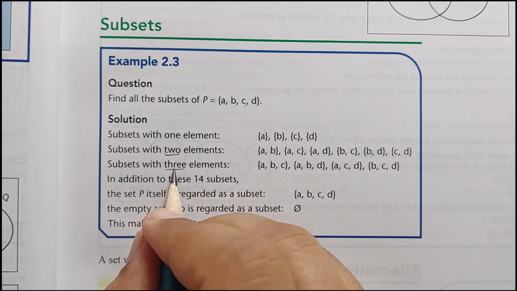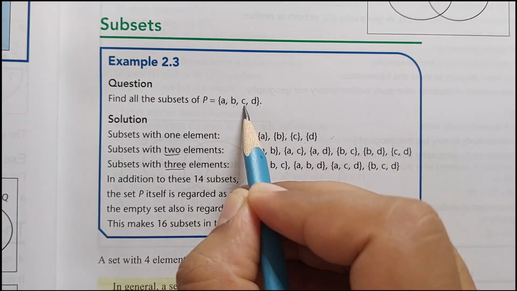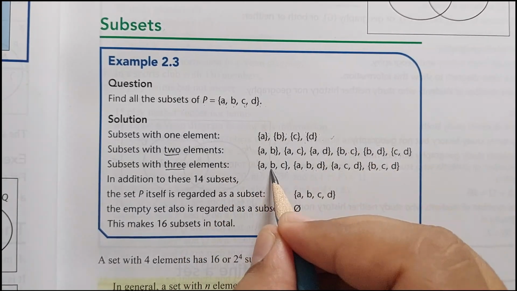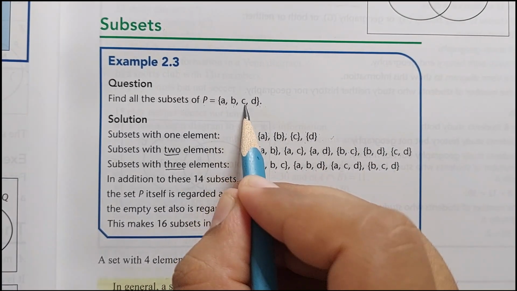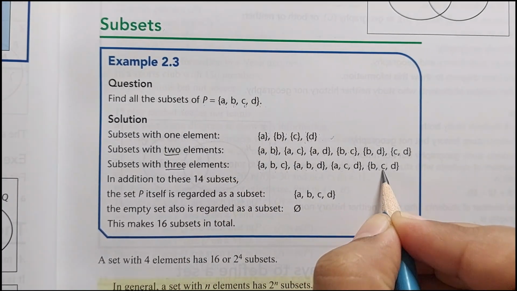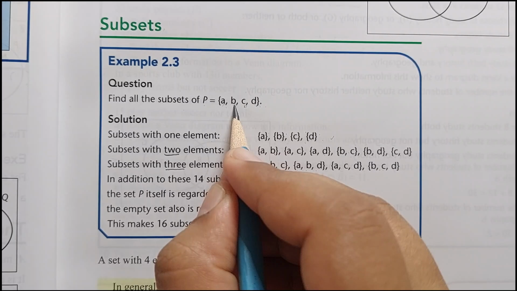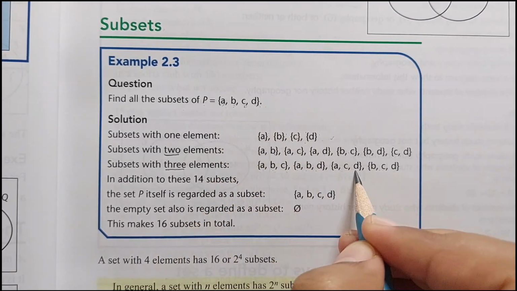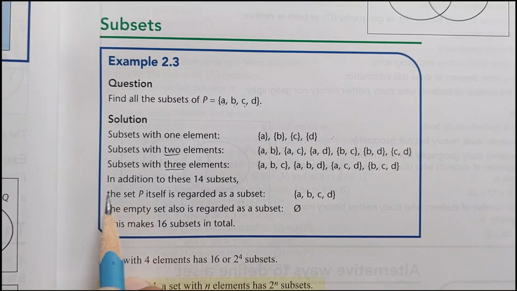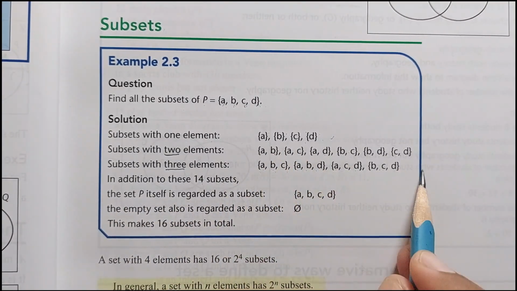Now for the three-element subsets, you have to fix two elements. If you fix A and B, you can do it with C or with D: A, B, C and A, B, D. If you fix B and C, you can do it with D: B, C, D. If you fix A and C, you cannot do it with B because that is already done, but you can do it with D: A, C, D. In total, there are 14 subsets.